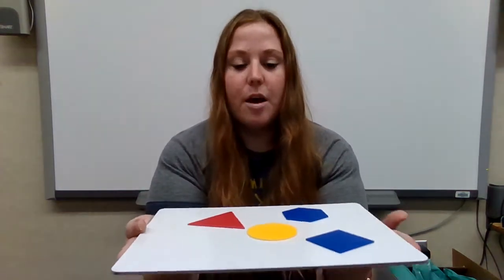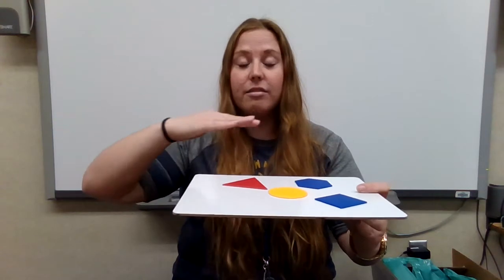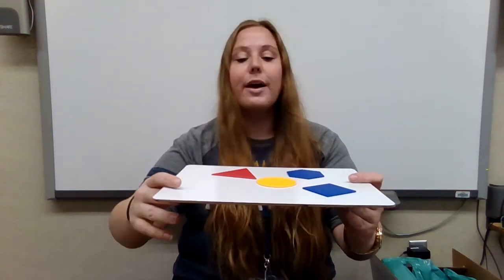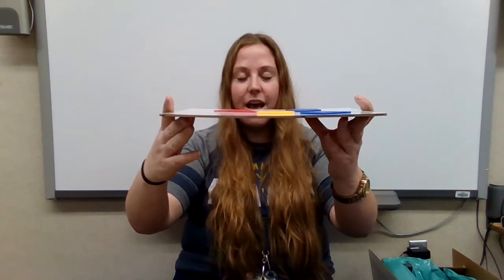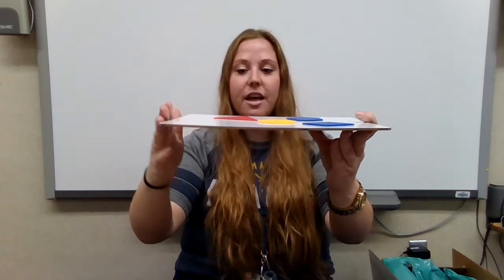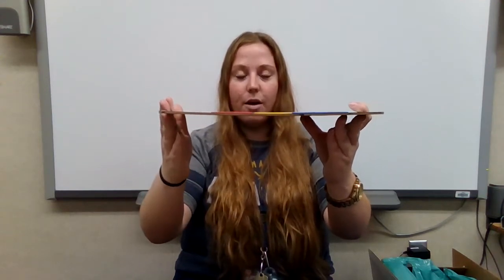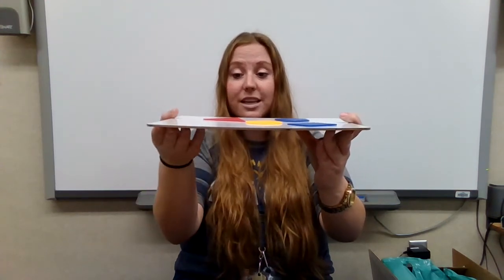These are all shapes, but I noticed something when I laid them out like this. If I get level with my board so I can look at them, I notice that they are all flat. That's one of our requirements for being two-dimensional shapes. They are flat on the board. When I hold it steady, they don't stand up. You don't see them rising above the board. So I was wondering if there were any other kinds of shapes that we could find that do stand up.